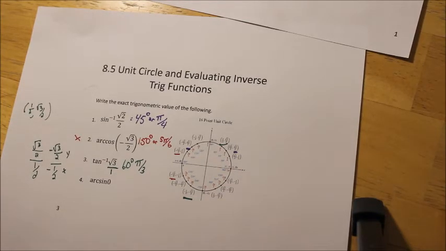If it was like square root of 3 over 3, that just meant that it was 1 over square root of 3 and it got rationalized. And I'll probably do one of the homework for like that.